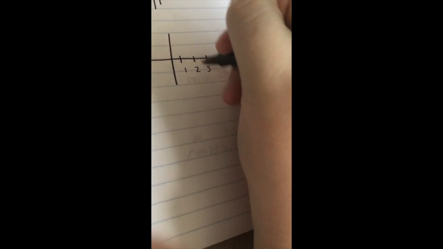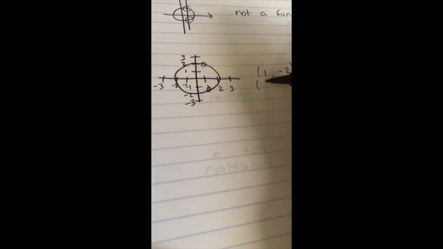And how this happens is if we took a graph and we labeled it 1, 2, 3, 1, 2, 3, negative 1, negative 2, negative 3, negative 1, negative 2, negative 3, and we graphed a circle and then looked at these 2 points right here, you're talking about an x being 1 and y being negative 2, and x being 1 and y being positive 2, or close to that.